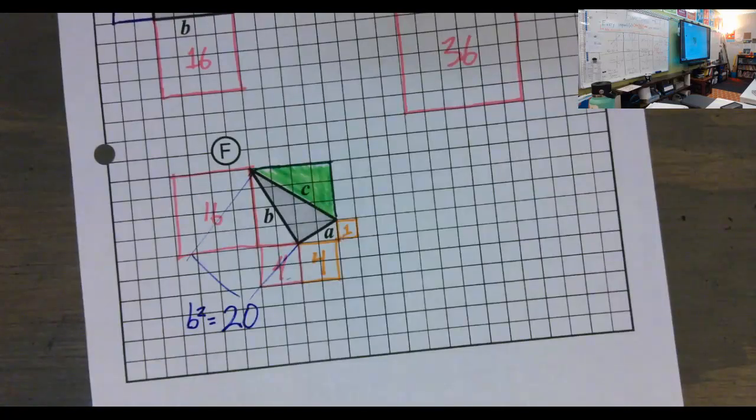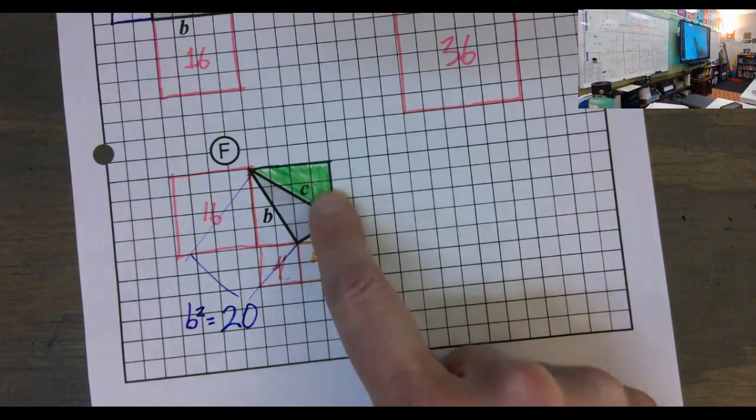Now, if you are confident in what you have done, I did unsync you guys, so you can try to move on if you want, if you are confident with your answers. Hey, why did I say this green triangle's famous?